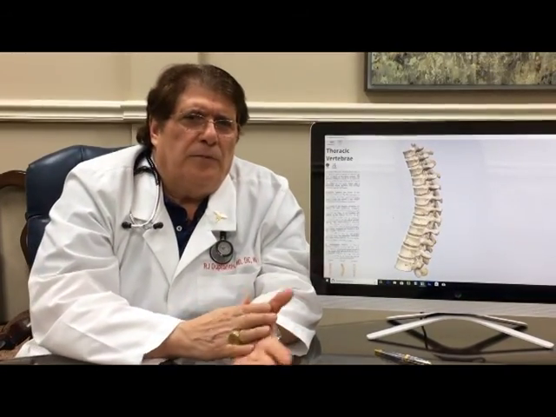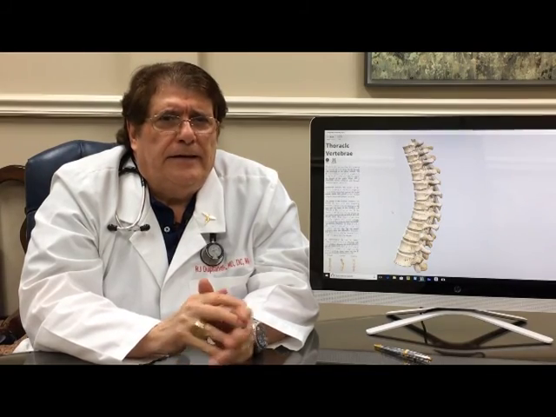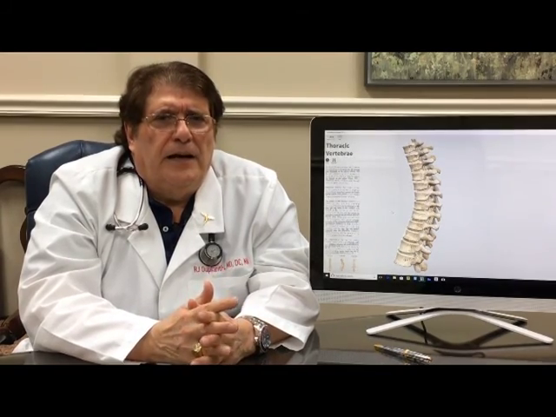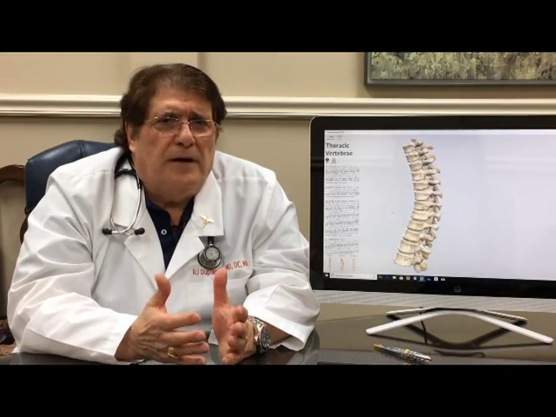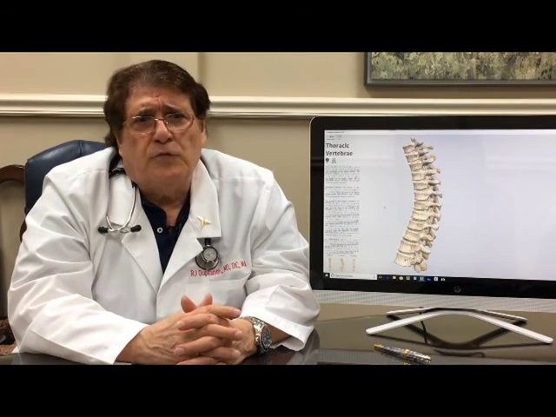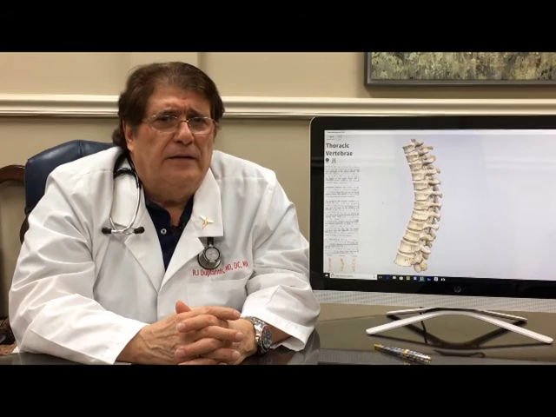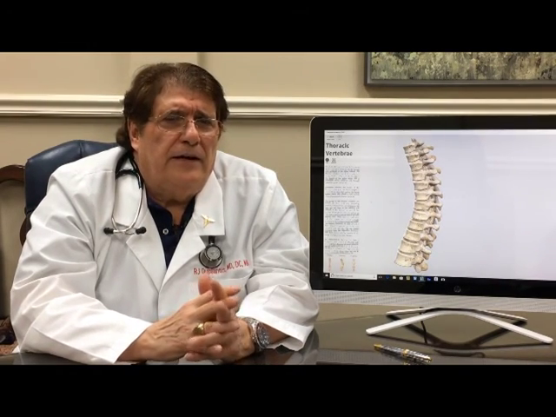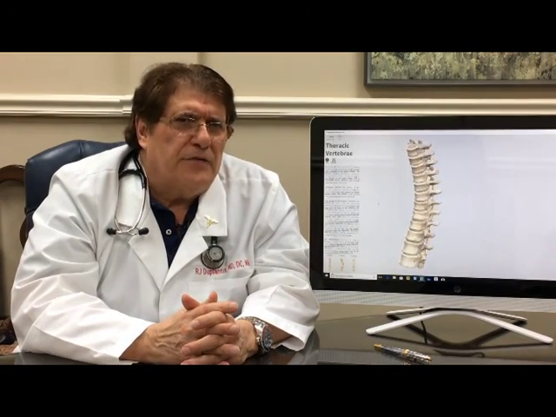Hi, I'm Dr. Rick Duplantis, and we're talking tonight about the thoracic spine, and I'd like to continue. As you can see on the screen, we have the thoracic spine. The bones that make up the thoracic spine consist of 12 vertebral bodies that make up the spine of the thoracic region. I want to go ahead and rotate the spine on my screen now so that you can see the back of the spine.